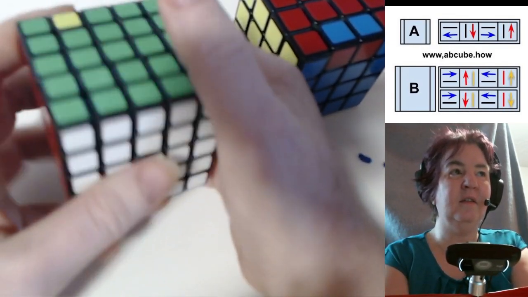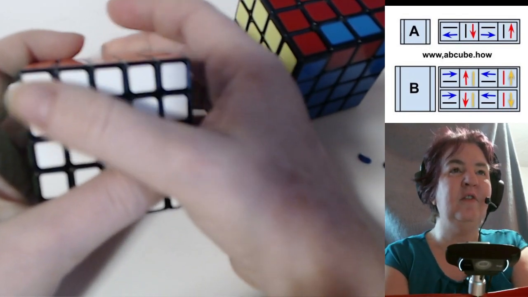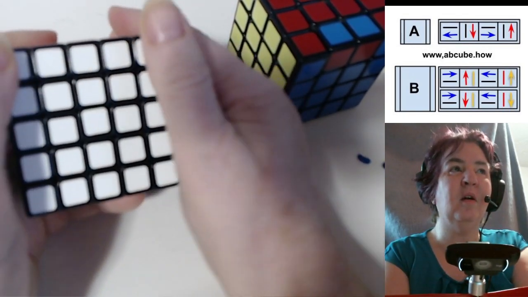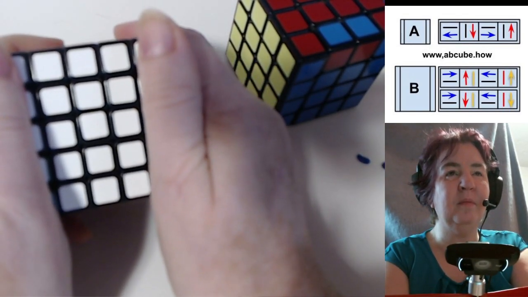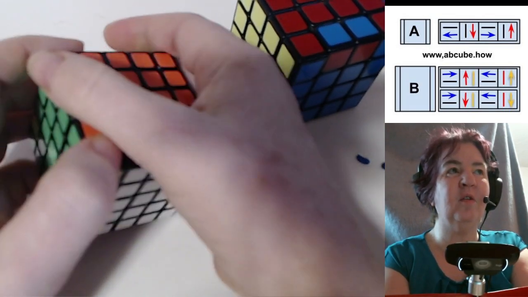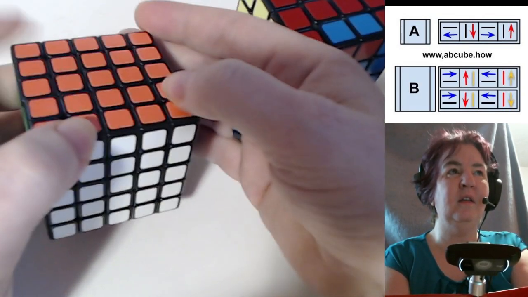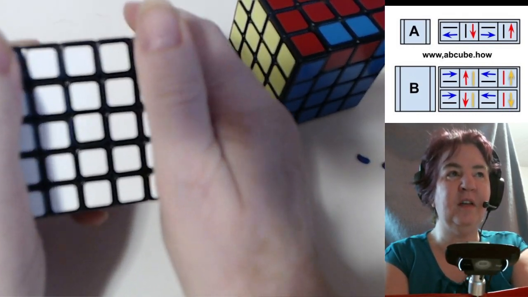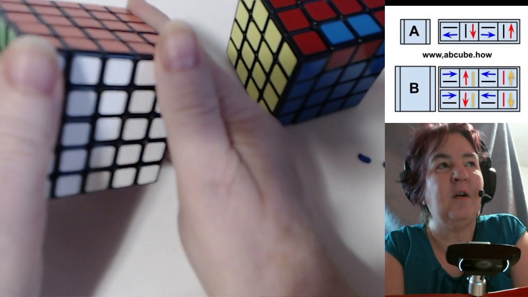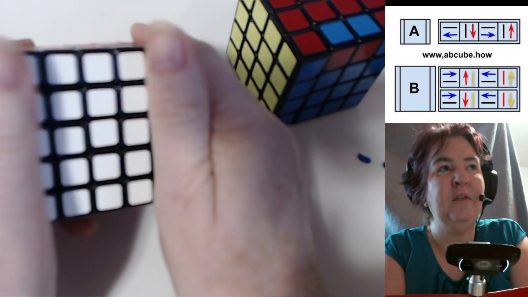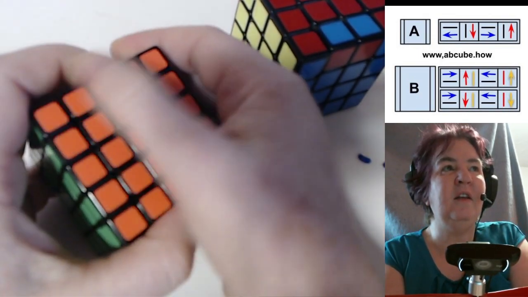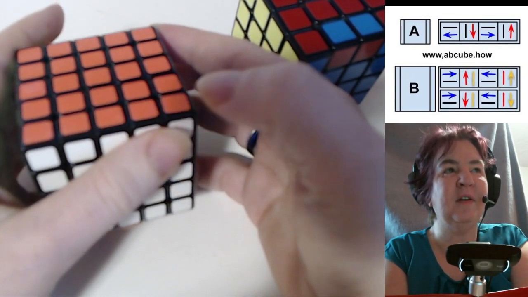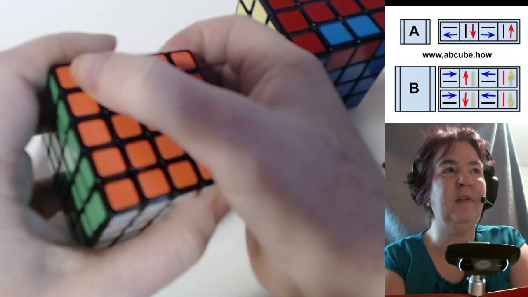If you apply formula B using the top row and the 2 outer columns, the cubes that are going to be moved are these 3 corners, because the columns dictate what happens. So if you apply formula B using these 2 columns, these 3 are going to move. Specifically, this one is going to move here.